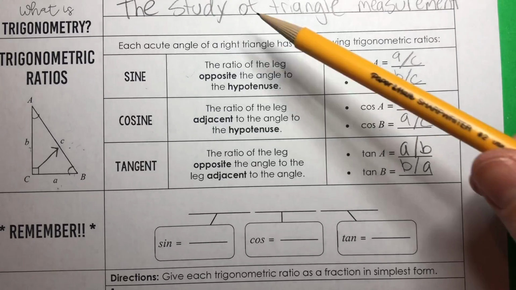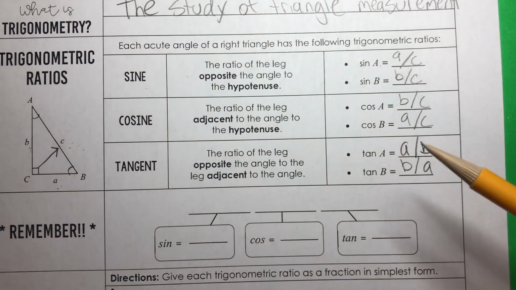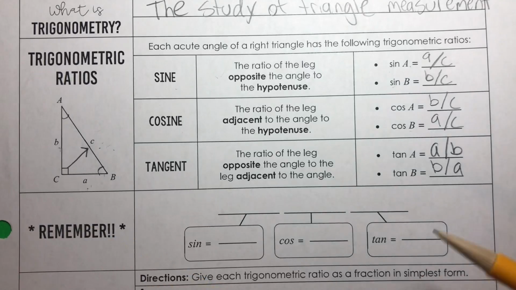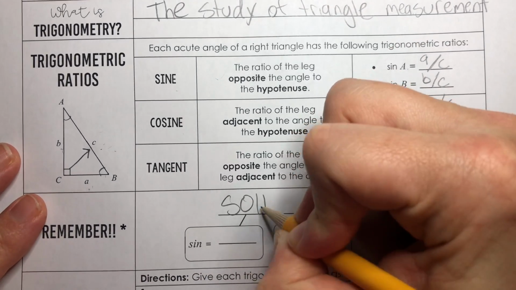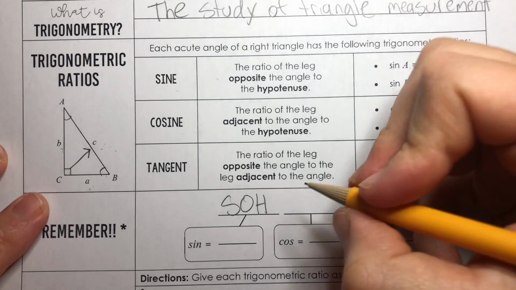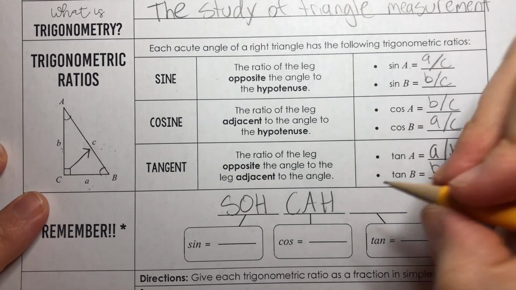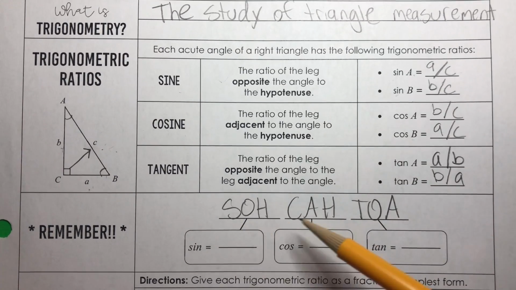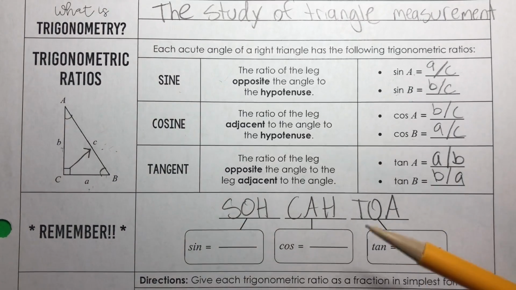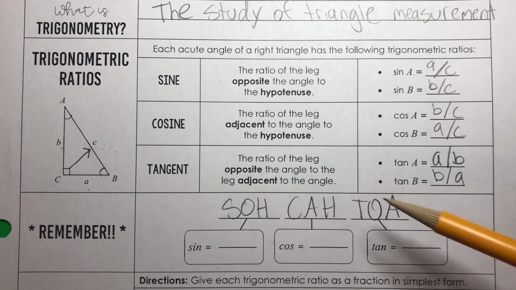Okay, here's how you remember, because this is a lot to remember. It's a very specific order, and each of the three ratios are different. Here's how we remember sine, cosine, and tangent. SOH, CAH, and TOA, SOHCAHTOA. Okay, if there's anything you remember from our trigonometry unit, I want you to remember SOHCAHTOA.